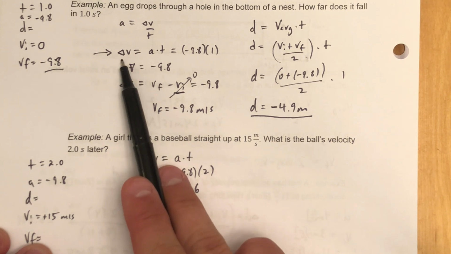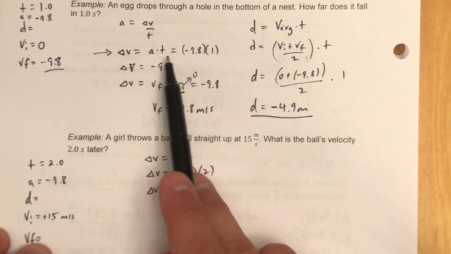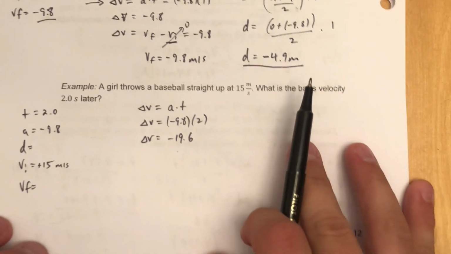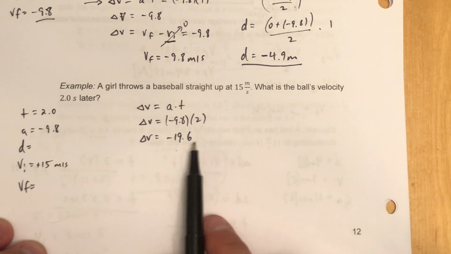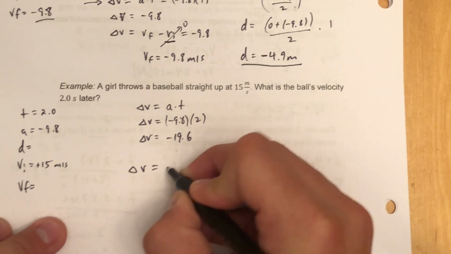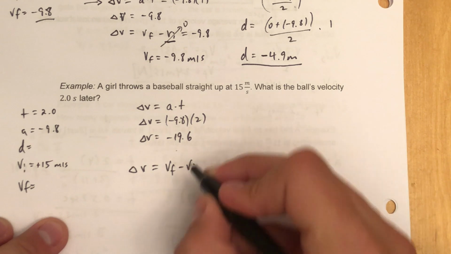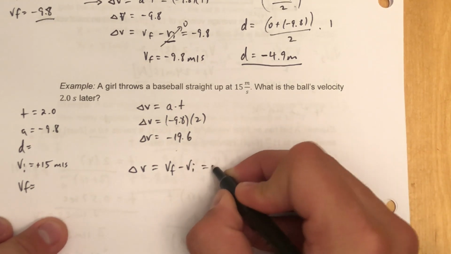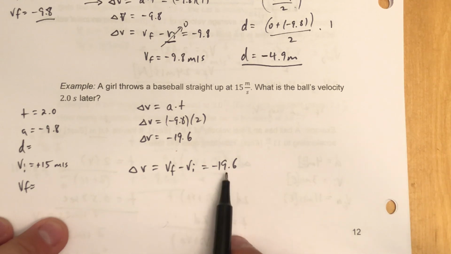You can then use and manipulate this formula to get change in velocity is equal to acceleration multiplied by time. In the end, we get a change of velocity of negative 19.6 meters per second. With that, we can now go one step further, just like we did before, where our change in velocity is equal to our final velocity minus our initial velocity, equaling negative 19.6. And now we just have to plug in the values that we do know.